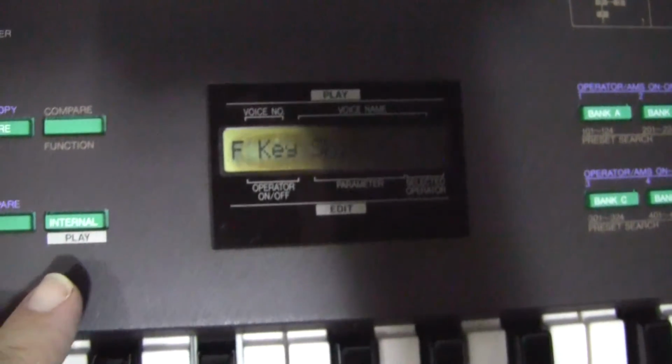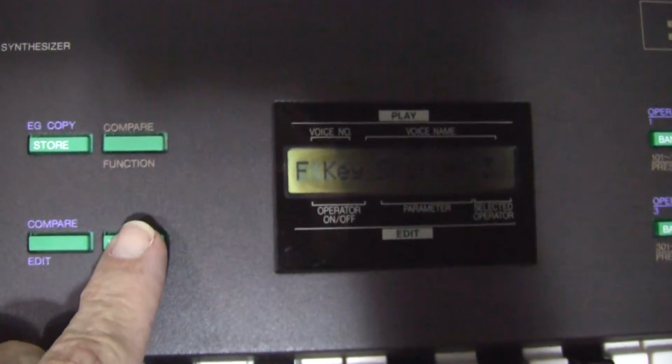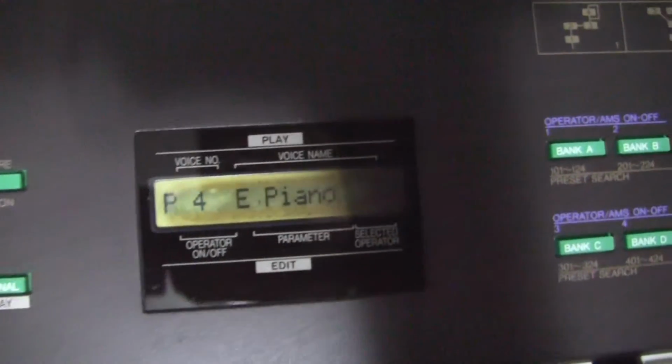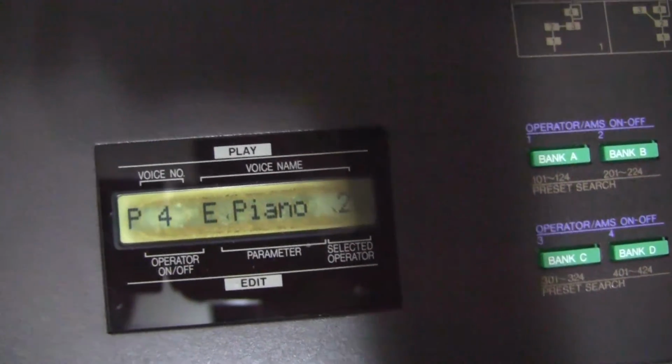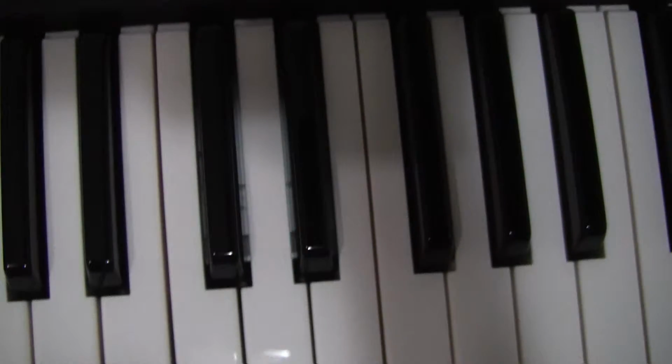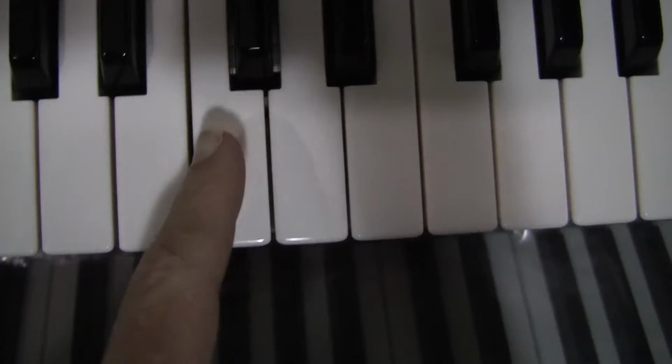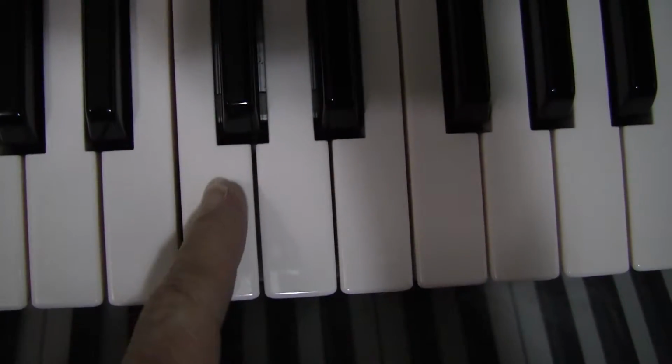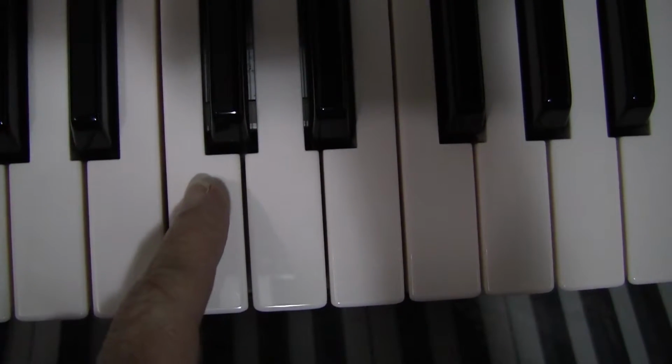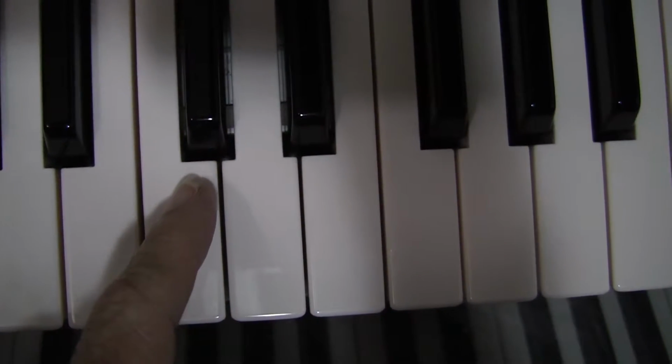So we go and we press the internal play button, which puts the system into the play mode, and it goes back to whatever voice it had, in this case the electric piano. And then we come here and we touch the C, middle C, and we hope you'll remember the tone. You have to have some kind of tone memory to do this.